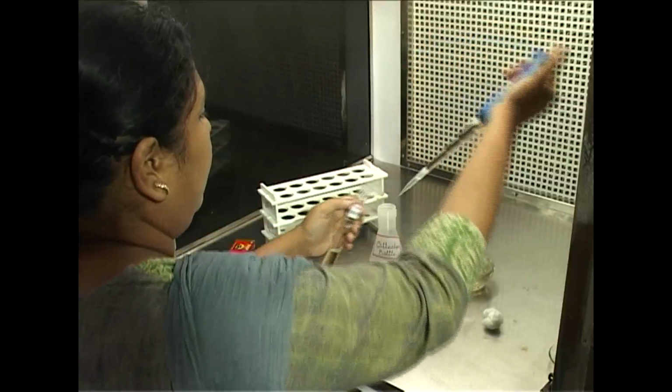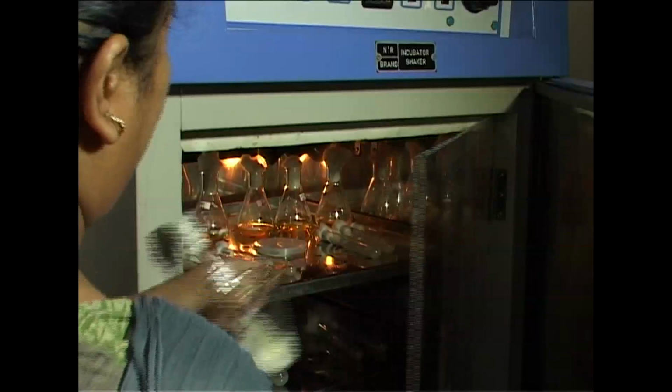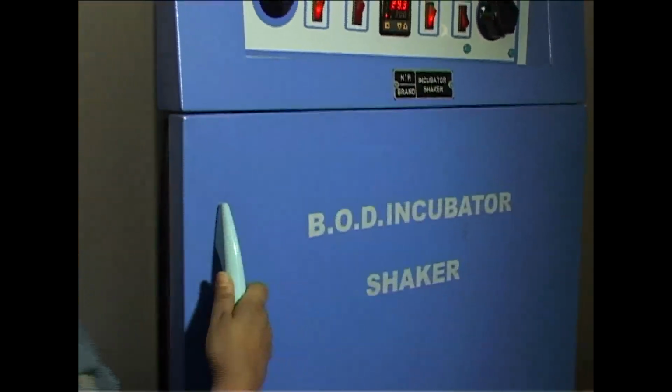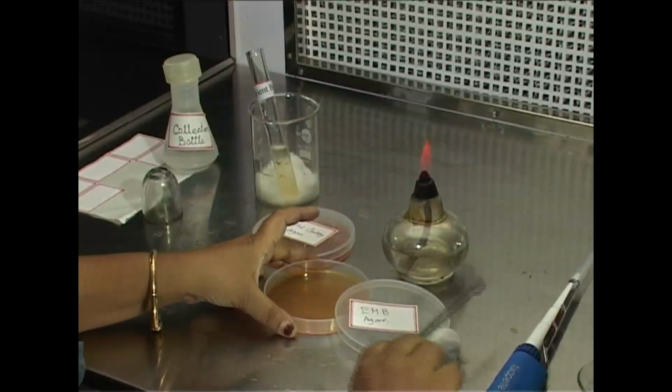First, the primary culture will be made by inoculation of the collected sample into the nutrient broth, and that will be kept at 37 degrees centigrade for 18 to 24 hours. After 24 hours, the growth will be streaked over the EMB agar as well as over the MacConkey agar.